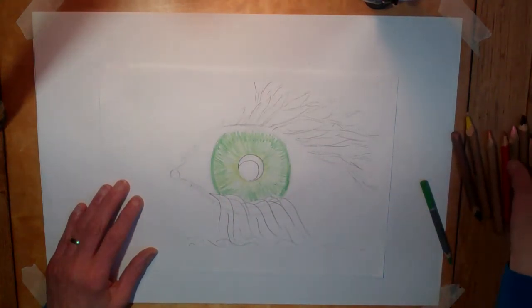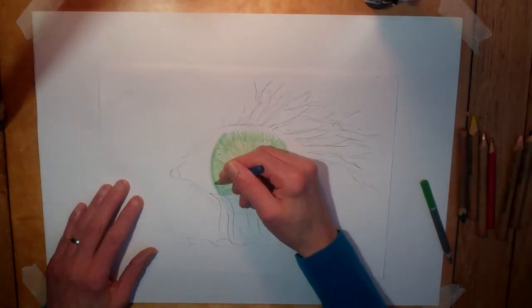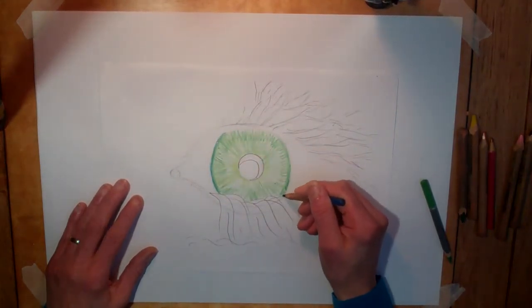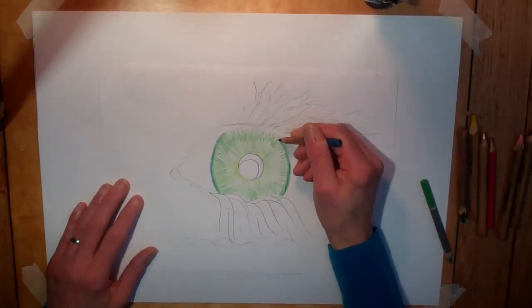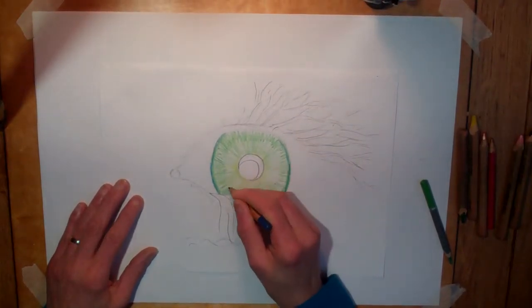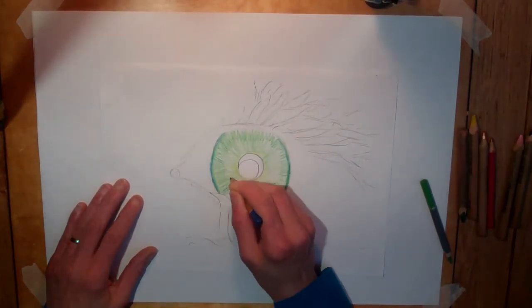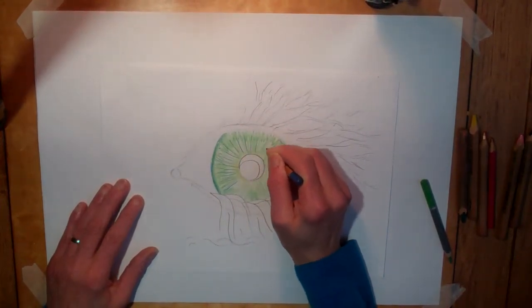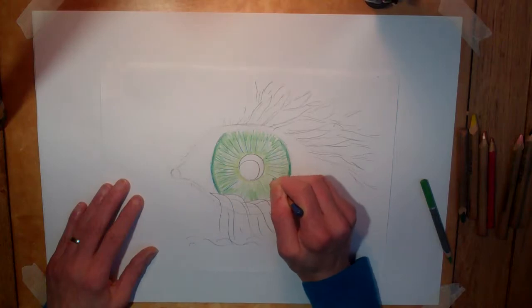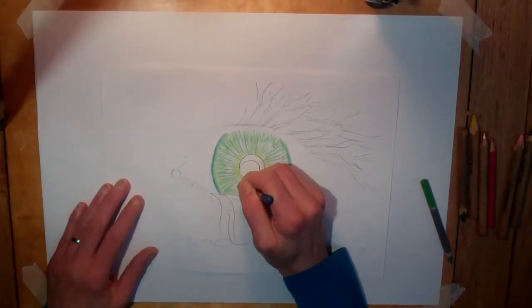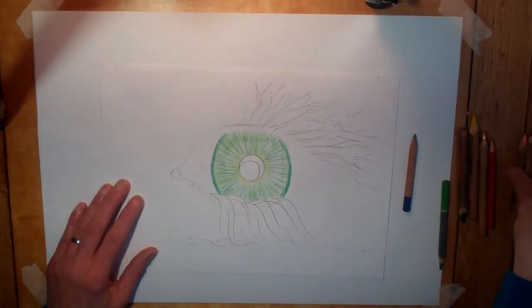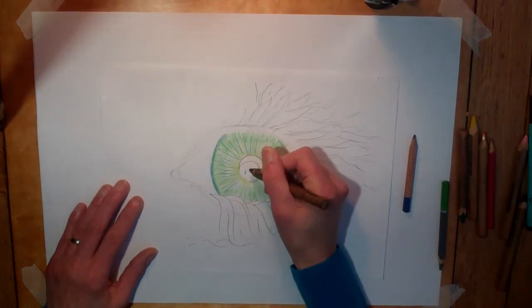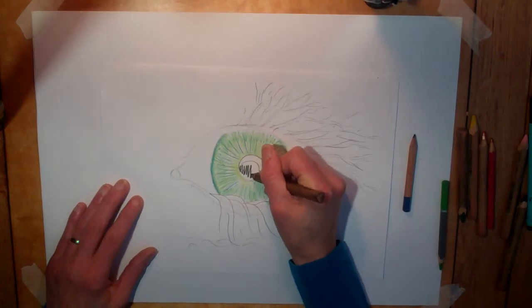Okay, and I'm actually going to put a little bit of blue into that, just to darken it off a bit. Get that darker edge around there I want. And then a few heavier lines through just to build that up. Okay, happy with that. I'm then, I think that's black, yeah, going with black in my pupil.